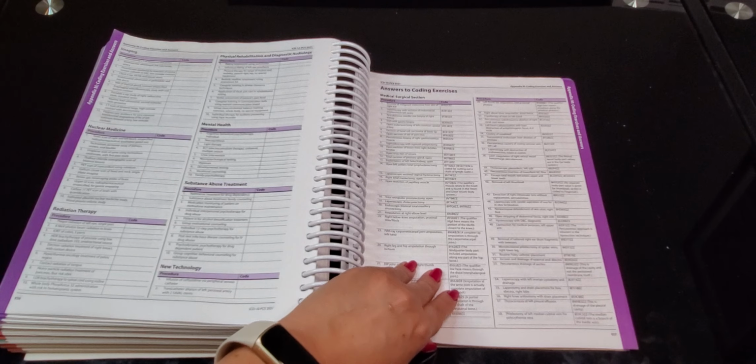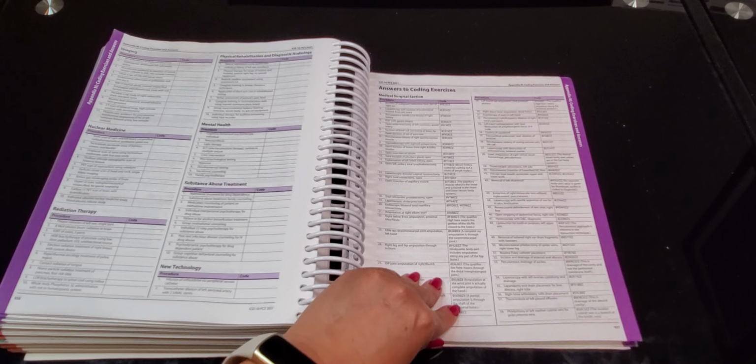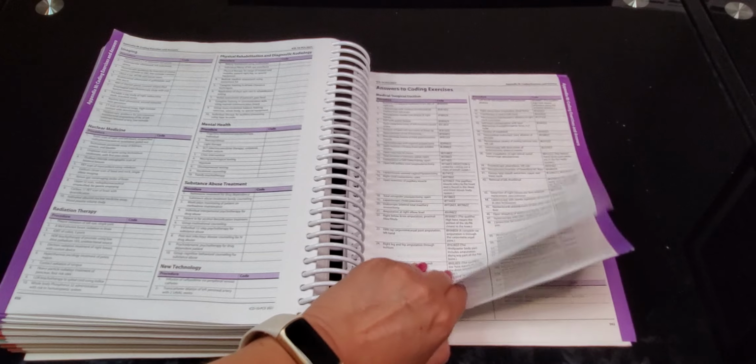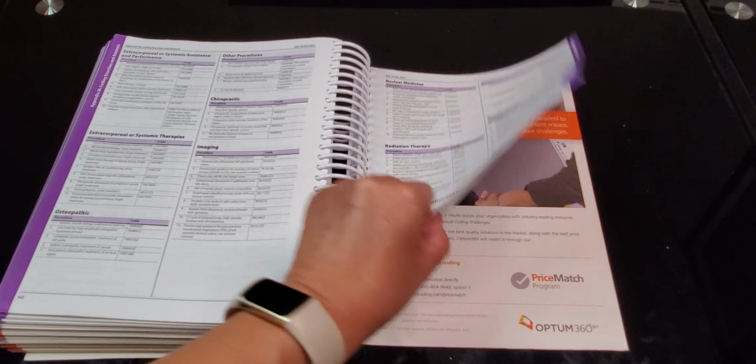Here's all the answers. And some of them give a rationale as to why. So this is a good check and balance, a good way to test your speed, a good way for you to get practice.